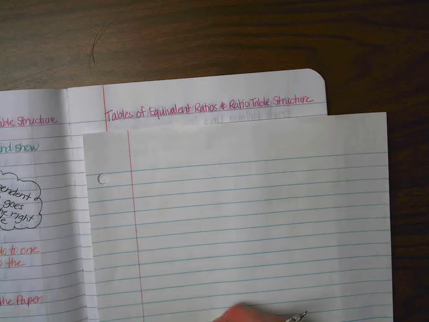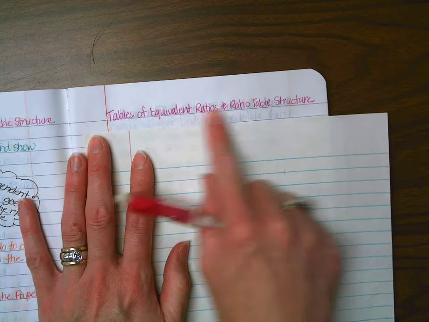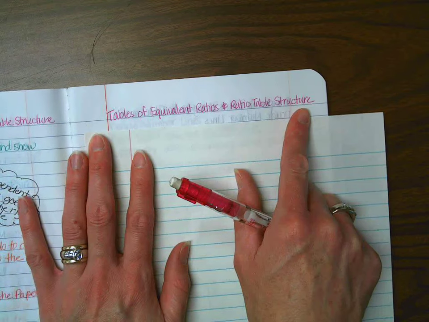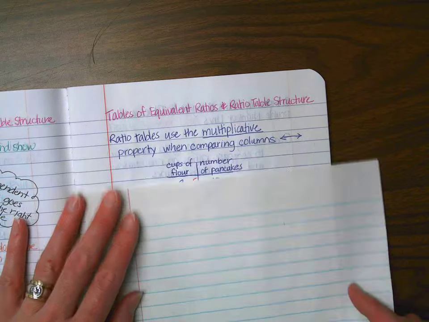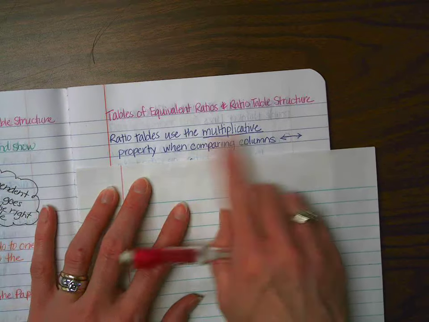There's one more page to our notes to check out. So again, I'm moving to a new page. I'm going to stand on this for a minute. Don't forget to write your title again on your new page. Okay? Sorry for the bell.